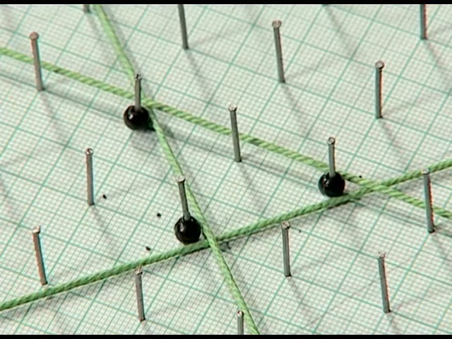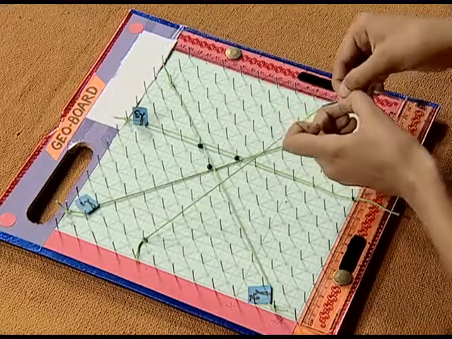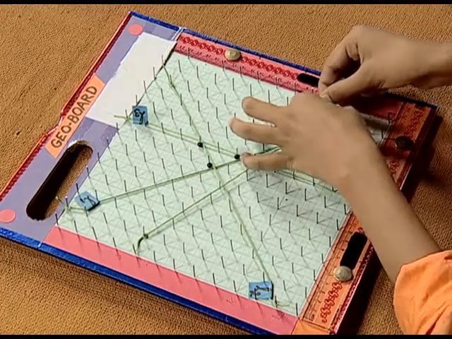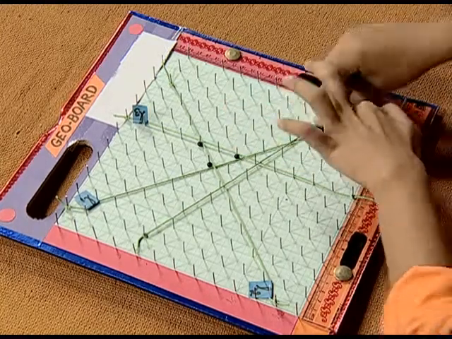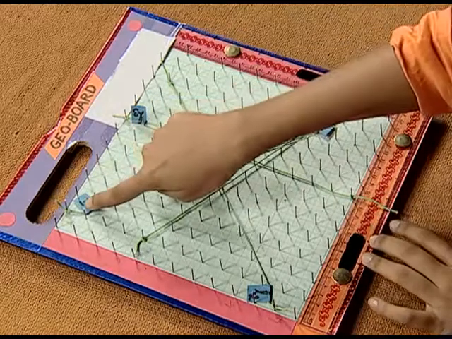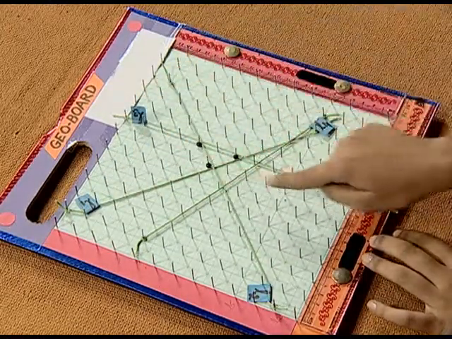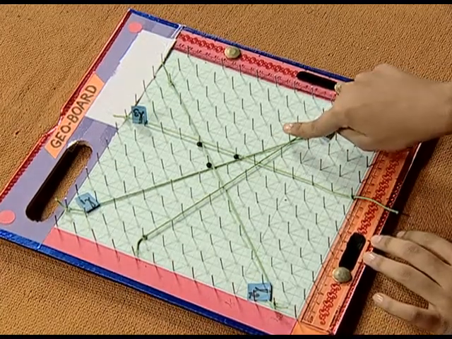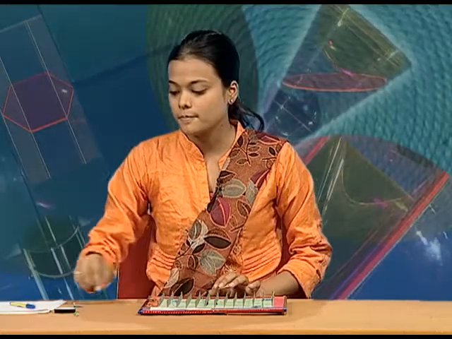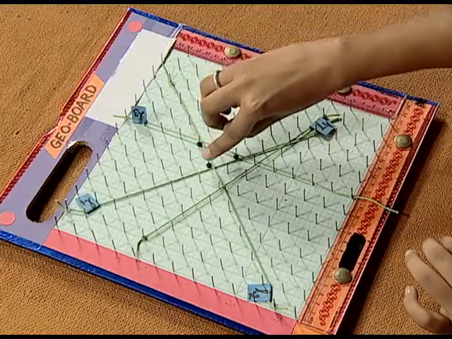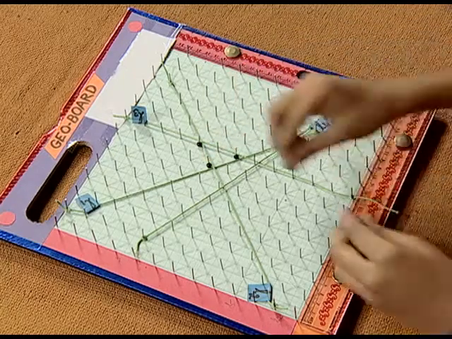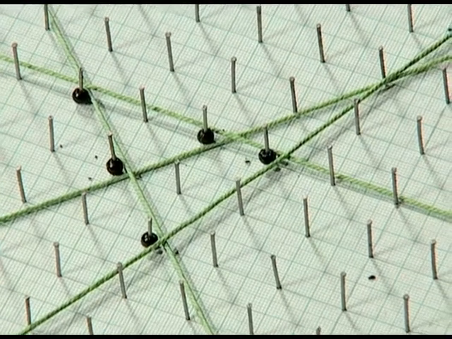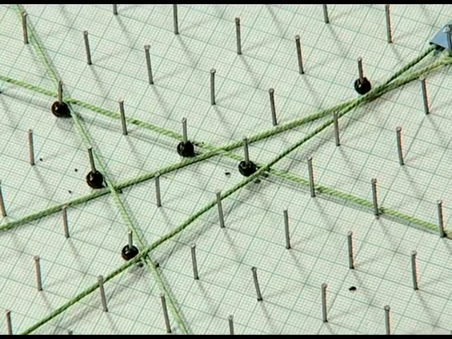Now, let us make the fourth line, and we should be aware that the fourth line has to intersect all three lines, L1, L2 and L3, at 3 distinct points. So, how many intersection points are there, or we can say how many maximum intersection points are there? It is 1, 2, 3, 4, this is the fifth one, and you can see this is the sixth one.